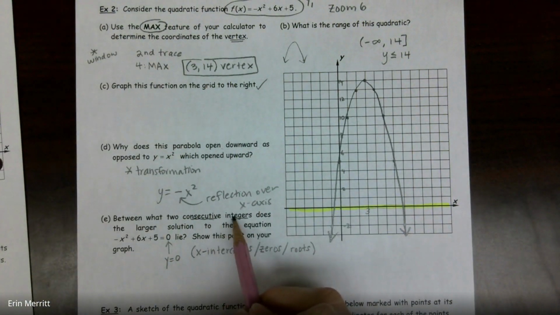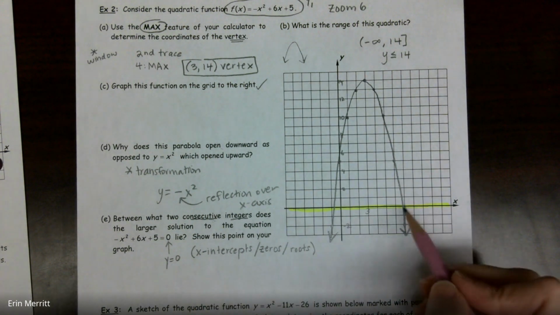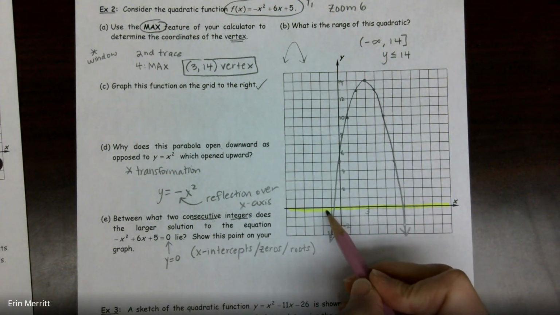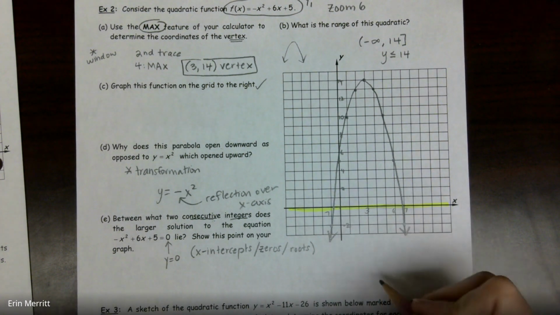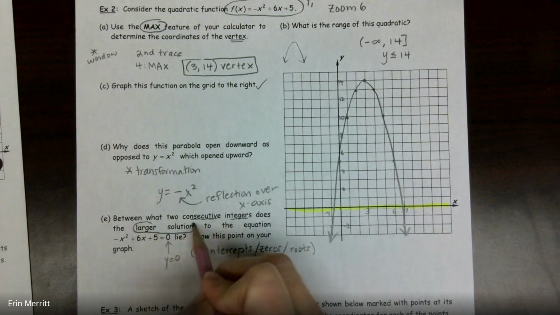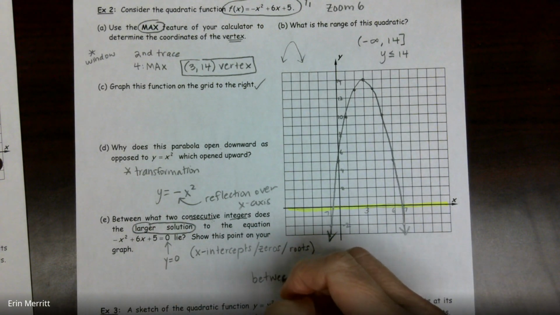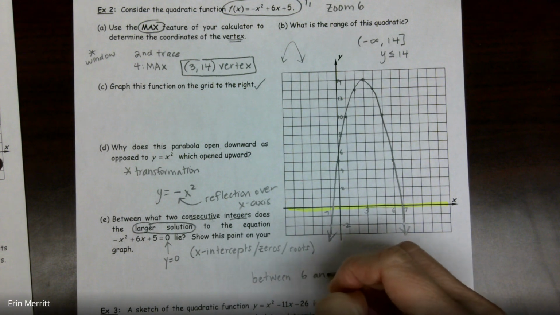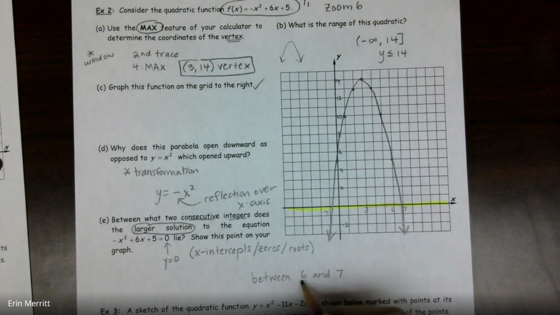So, two whole numbers that are in a row here. Does the solution lie to the equation? Let's see. If we look here, there should be one between -1 and 0. And then over here, this is between 6 and 7. So since it's asking for the larger solution, we can say that it lies between 6 and 7. Those would be the two consecutive integers right here, these guys.